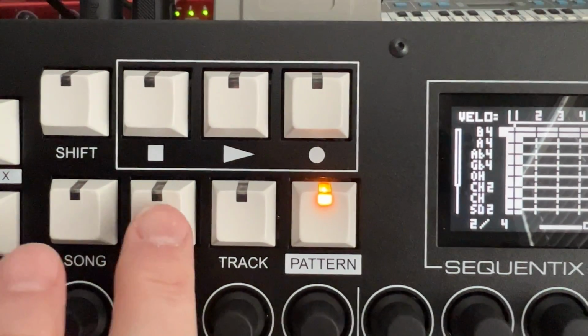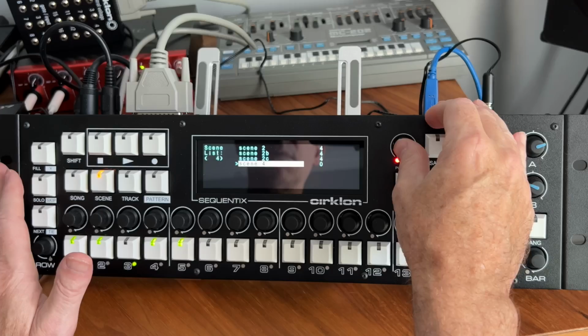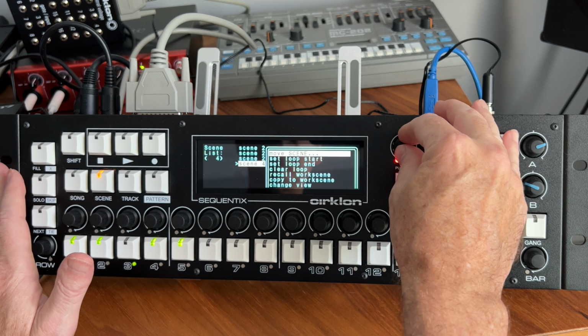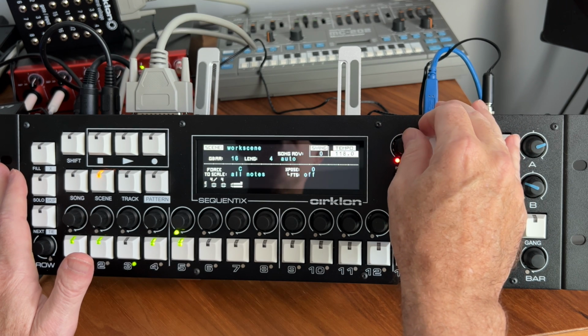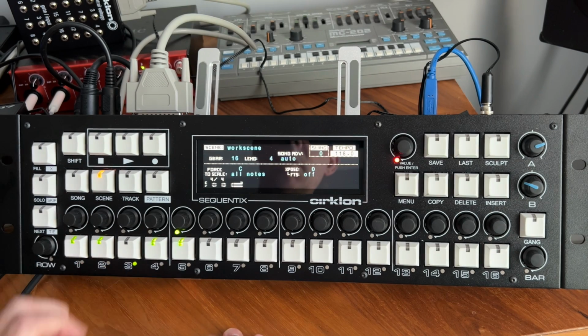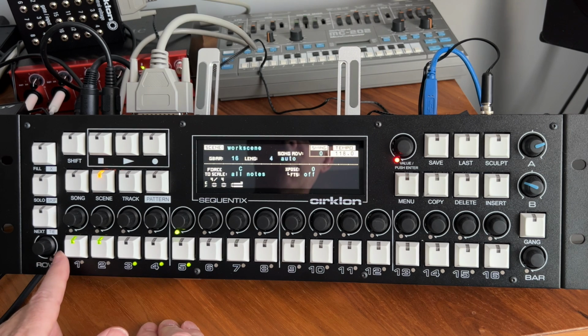By hitting the scene button twice, you can see your scene list. And from there, you can hit menu and see how you could return to your work scene, or you can turn one of these scenes into the work scene. So here I'm headed into the second part of the original song, and it completely changes. The bass line changes, the rhythm changes, and everything.